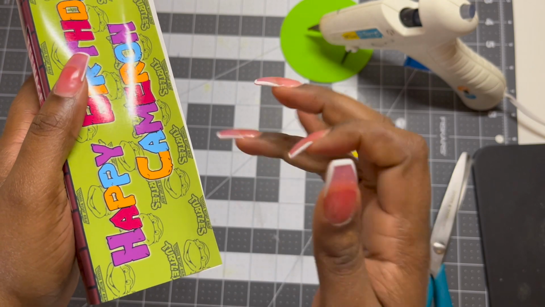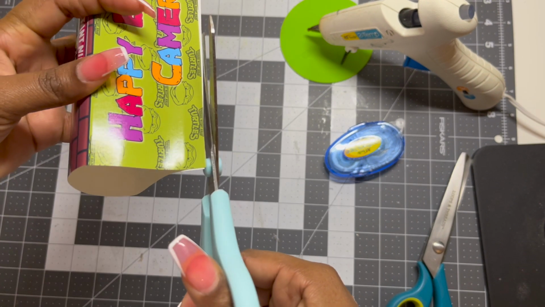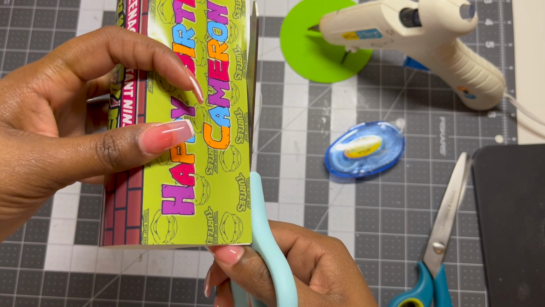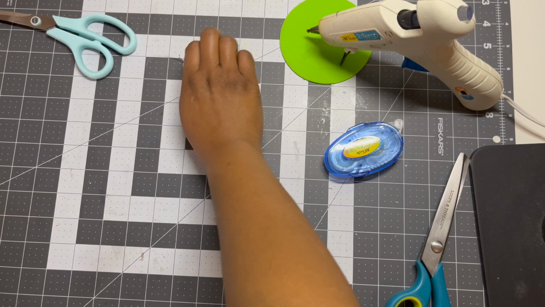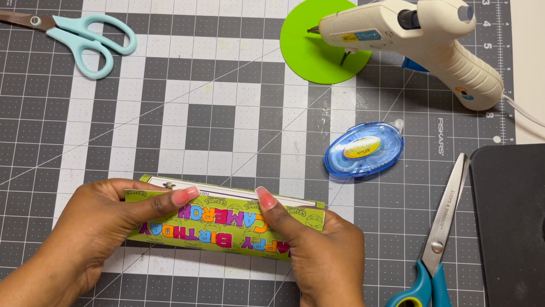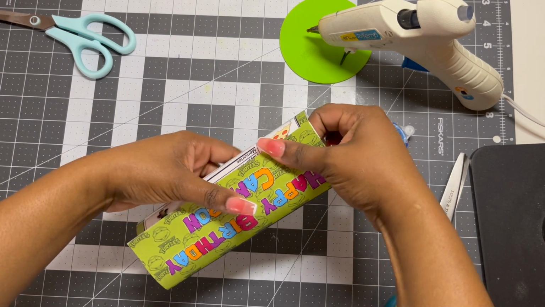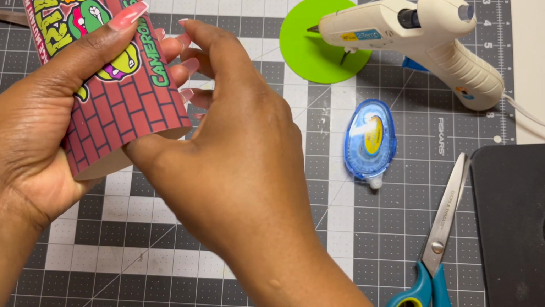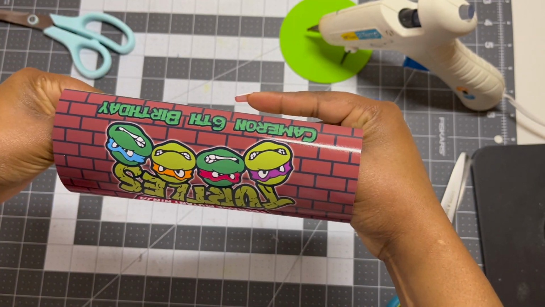And so when you have excess white, you want to get your scissors and cut it, because you want your packaging to look nice. Okay? So after I do that, I'm going to fold it down, because you want a happy birthday message on top and your nutrition on the bottom. Okay? So once you have it folded down, hope I'm in the camera.